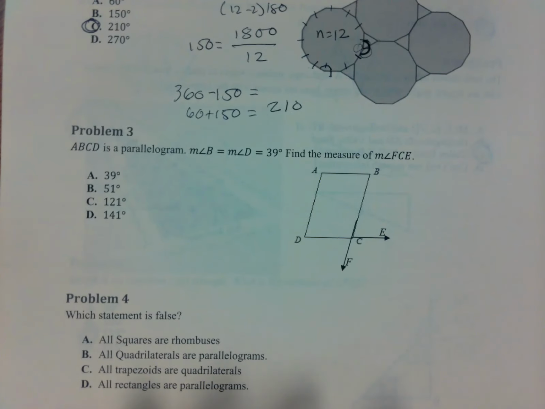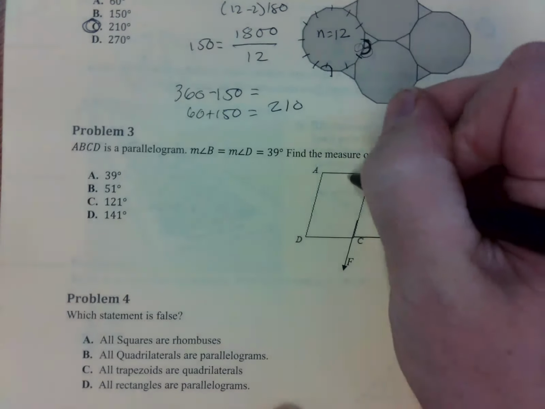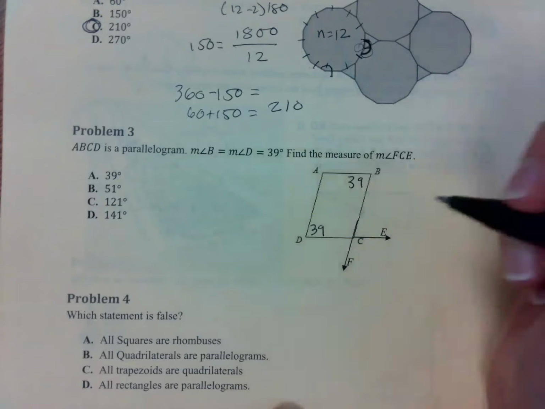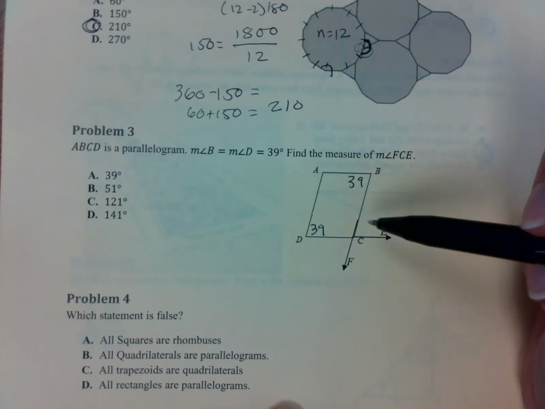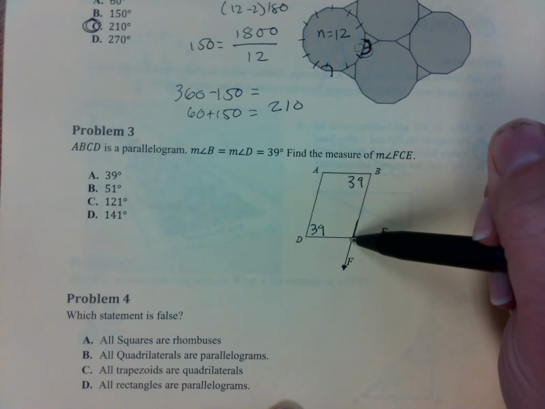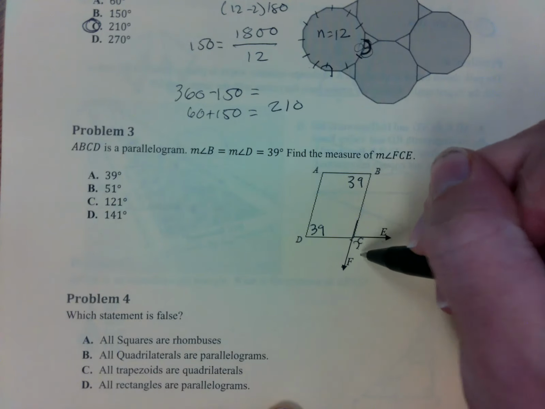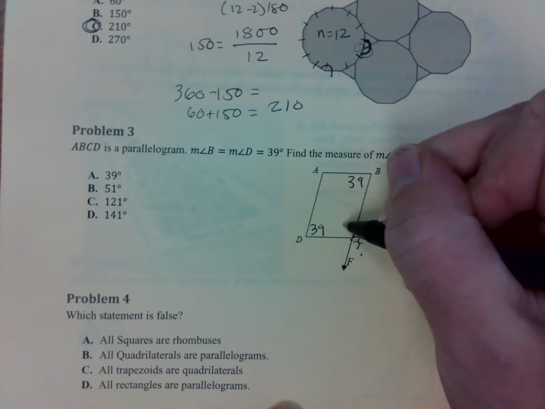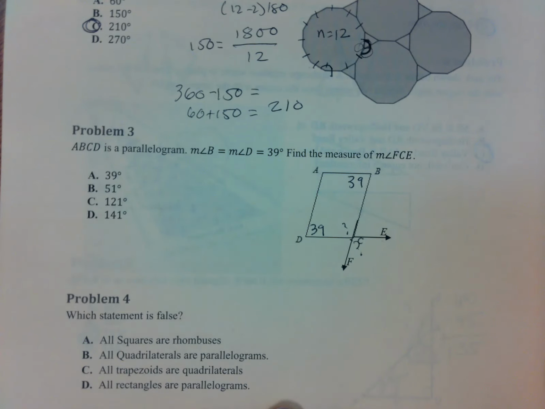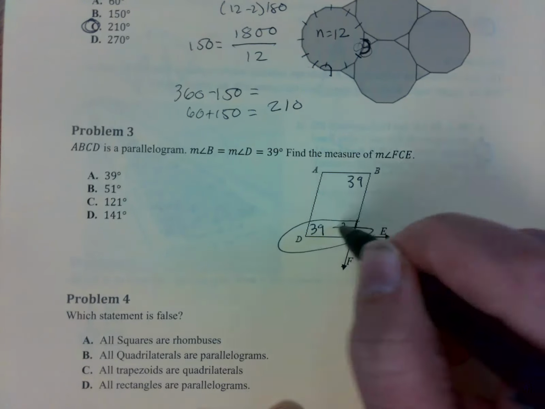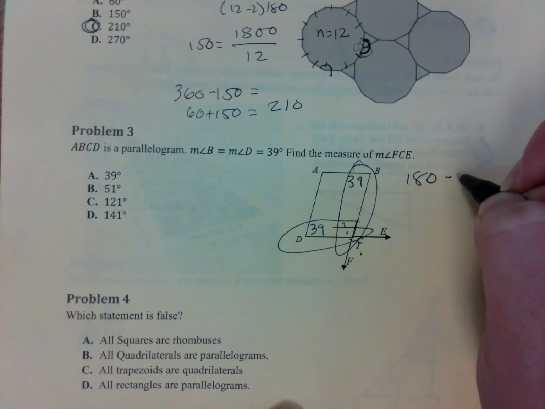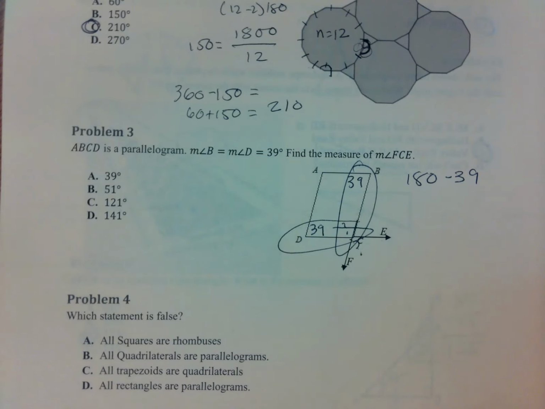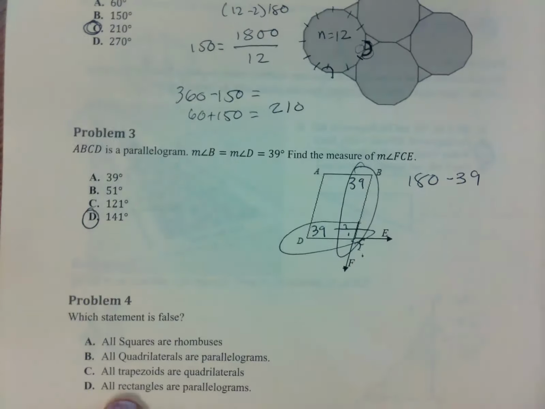Question 3. In a parallelogram, it says that angle B and D are 39. So this is 39 and this is 39. Find the measure of FCE. So it's looking for this angle right here. Well, this angle will be congruent to this angle because those are vertical. And in a parallelogram, consecutive angles add up to 180. So I can do 180 minus 39, and I would get 141.